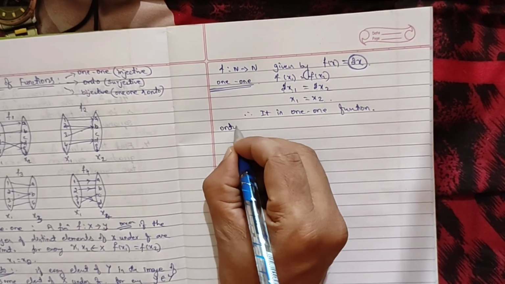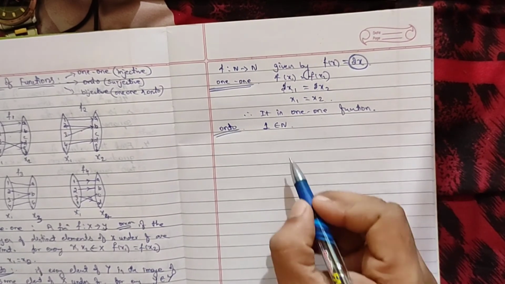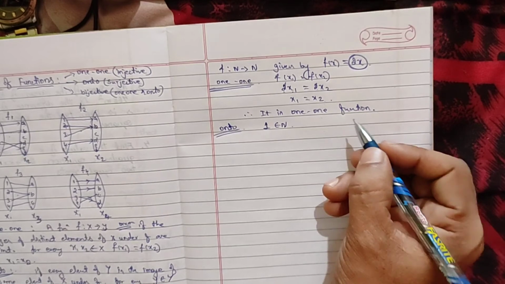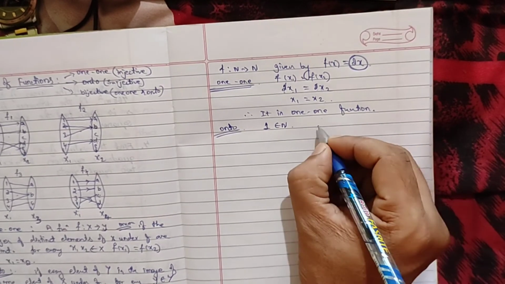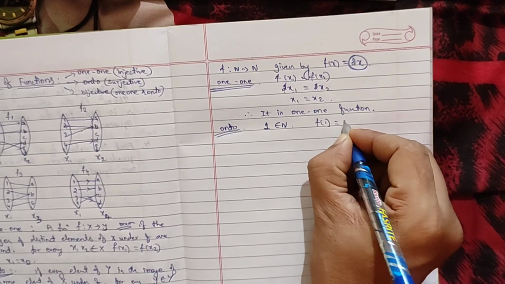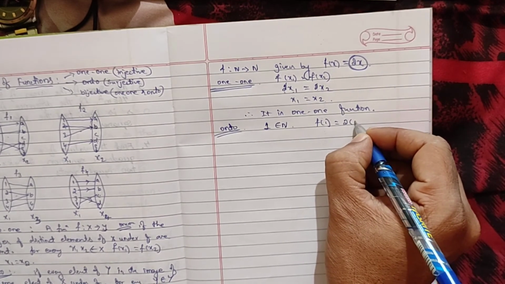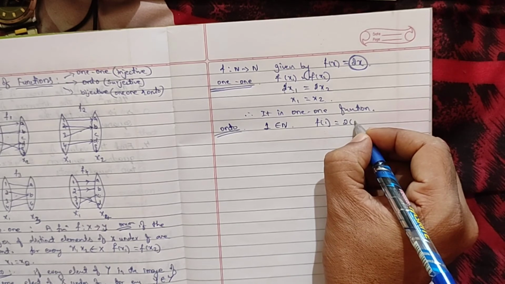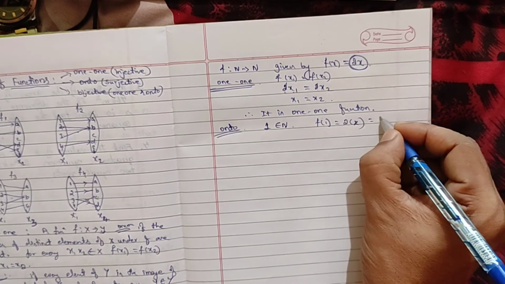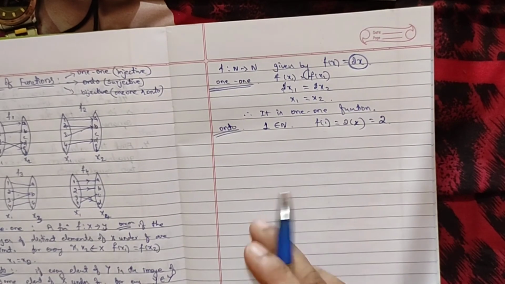Now we have to check whether it is onto or not. 1 belongs to N. There does not exist any x in the natural numbers such that f of x equals 1. So f of 1 equals 2 times 1, which is 2. But the image should be 1, and it is not. So it is not onto.